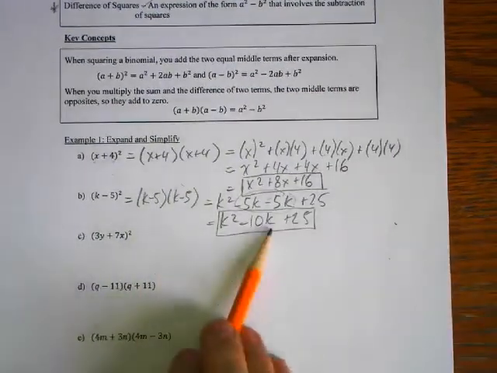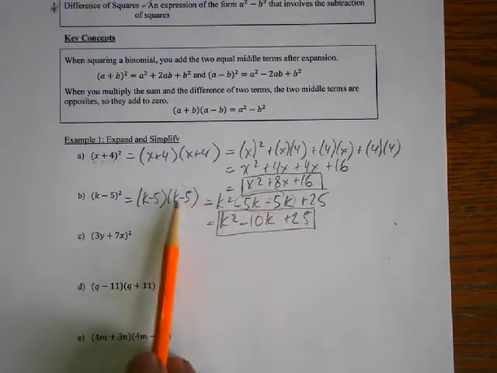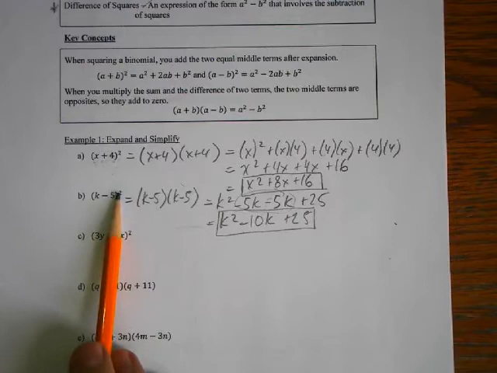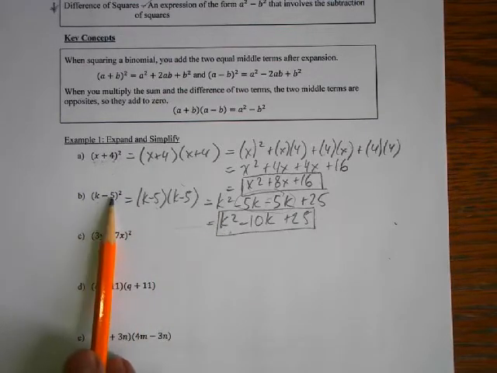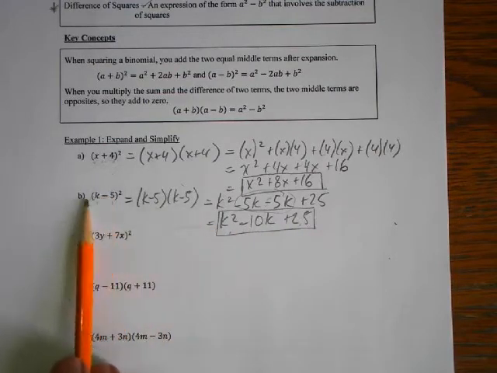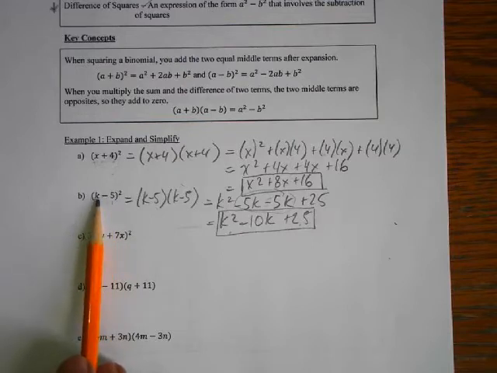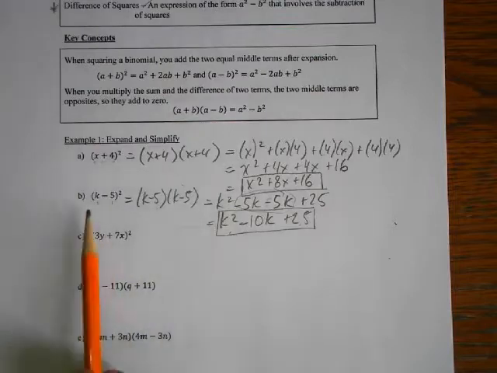Okay, and again, you could look at that rule and say, hey, I could kind of avoid this FOIL work since it's the same binomial. I could square that, k squared. I could square that, that's the plus 25. But don't forget, if you multiply the two terms together, negative 5k, and double it, because we're actually getting that twice, so negative 10k.